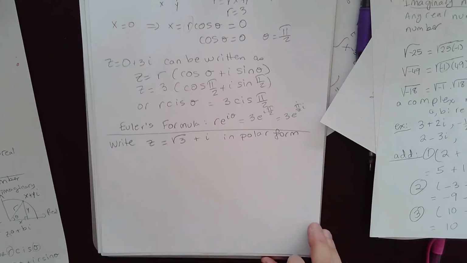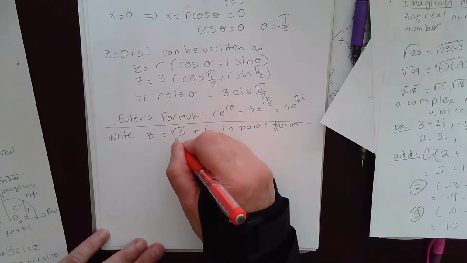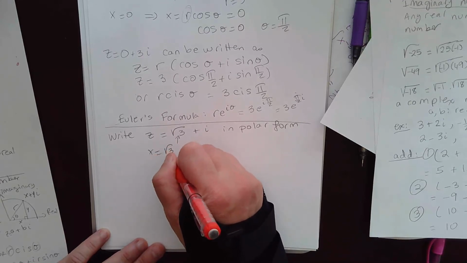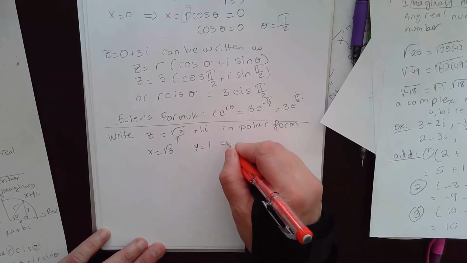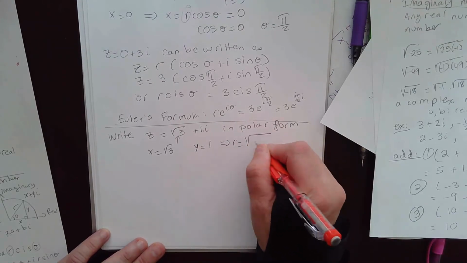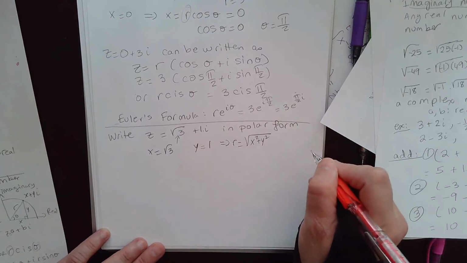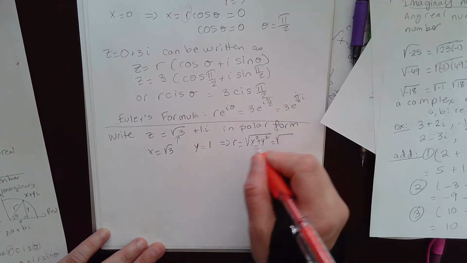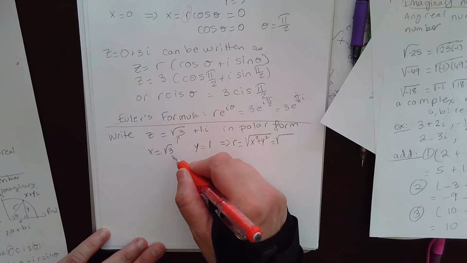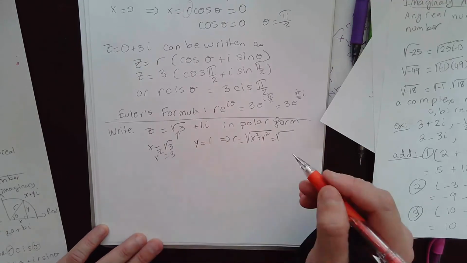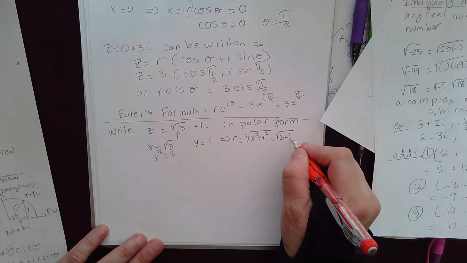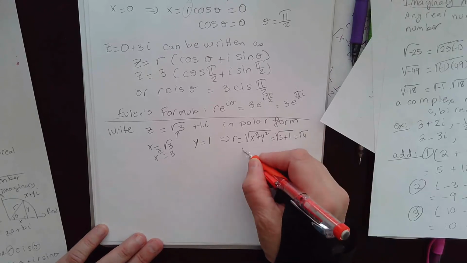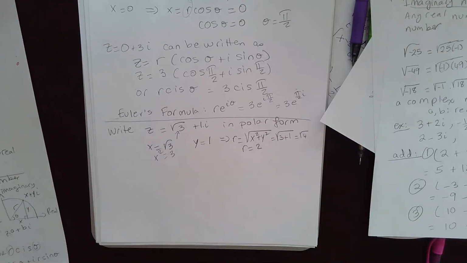Okay, so let's see. This is x, so x is equal to radical 3, and y, there's an invisible 1 here, y is equal to 1. Immediately we can find r. r is the square root of x squared plus y squared. x squared is equal to 3, remember, so this is 3 plus y squared, 1 squared is 1. So that's square root of 4, which means r must be equal to 2.